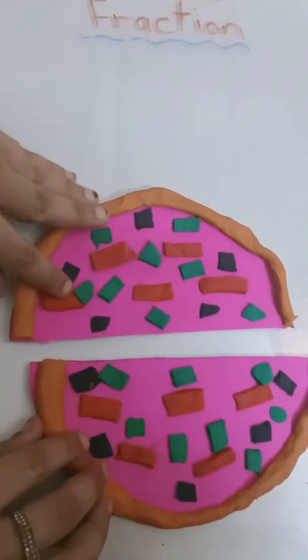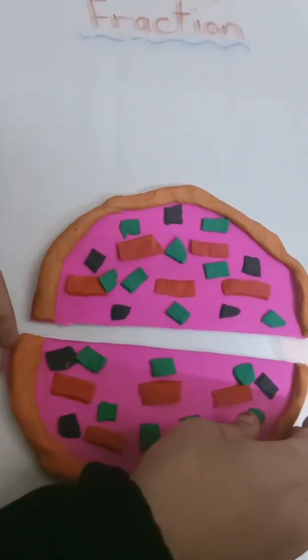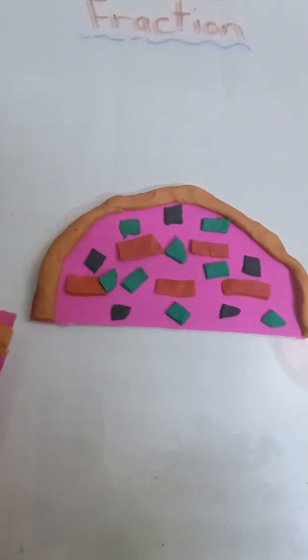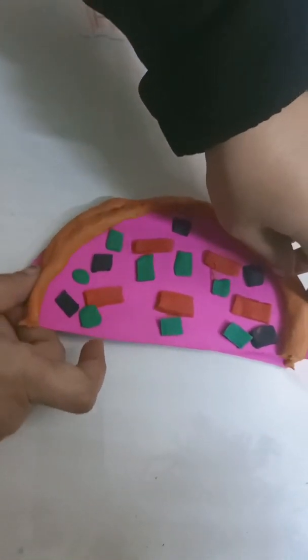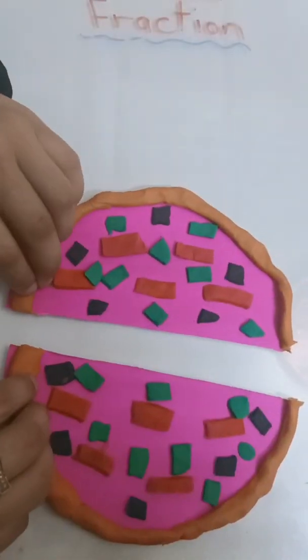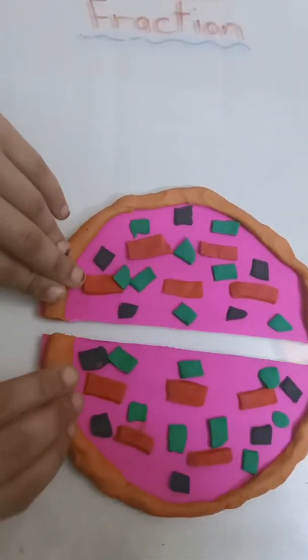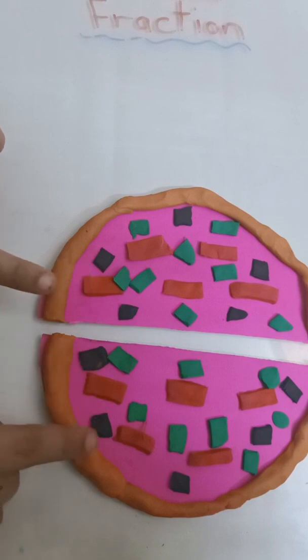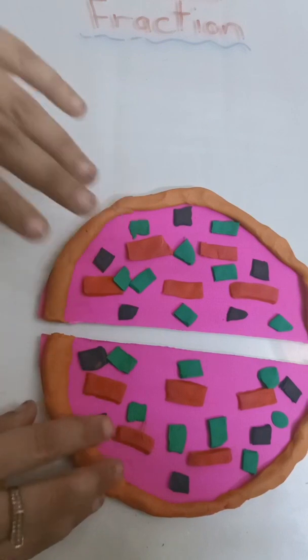Now we have two equal parts in size. This part equals this part. So we have here two equal sizes. So any part of them we call the fraction.